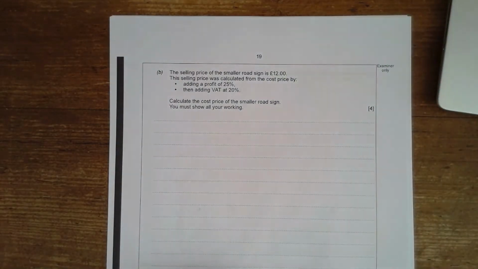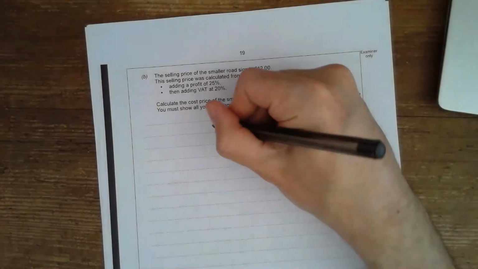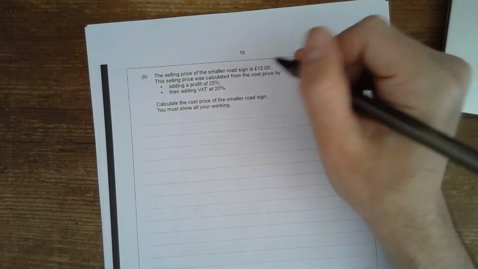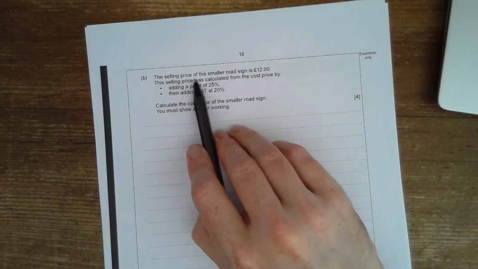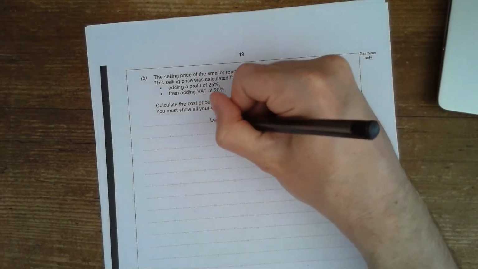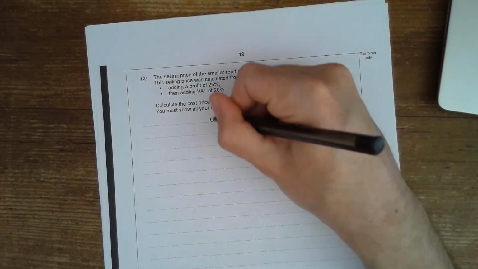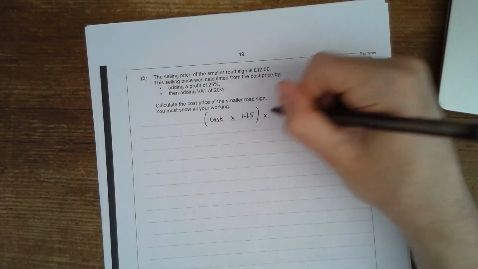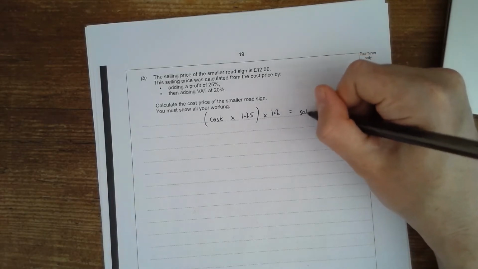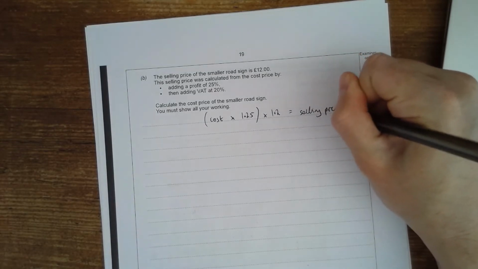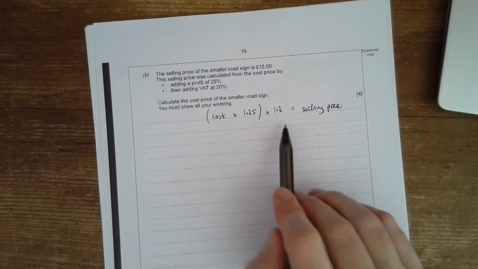Okay, so in terms of this question here, you need to know how to work out multipliers. The price of selling the smaller sign, so we know that we've got a cost price. We then add a profit, so we times that by 1.25, and then we would add on VAT at 1.2, and that would give me the selling price. That's what's happening there. That's why I thought this question was hard. It's hard to know to do that bit first like that, okay?